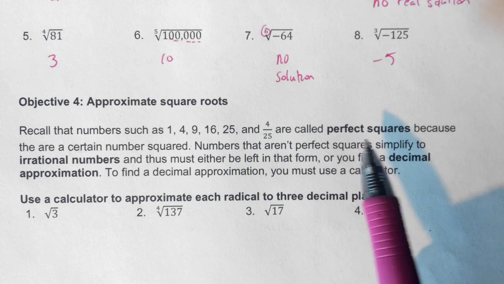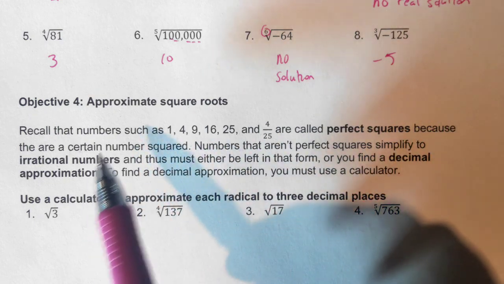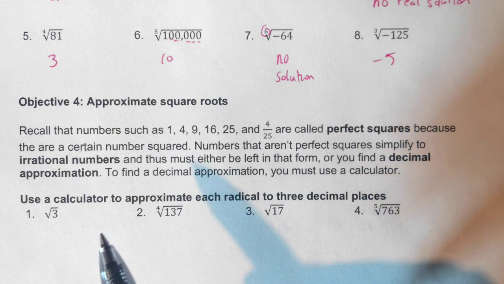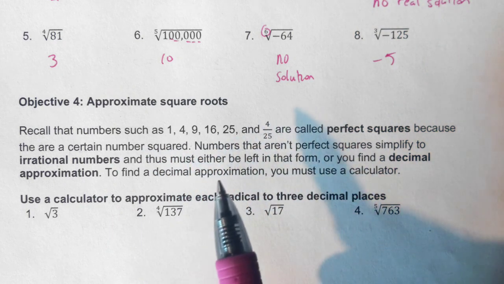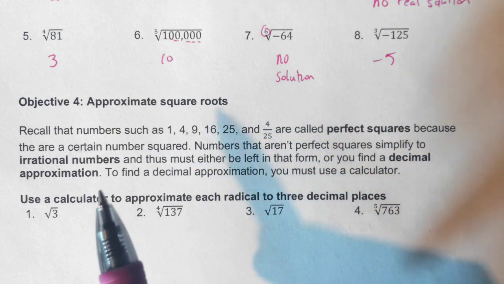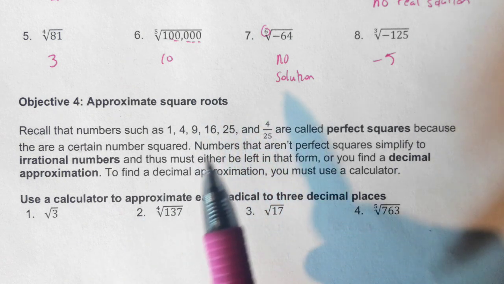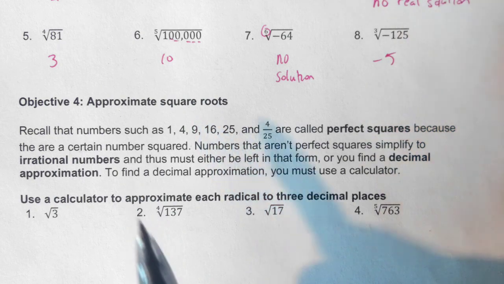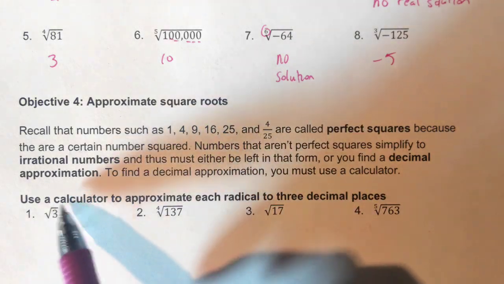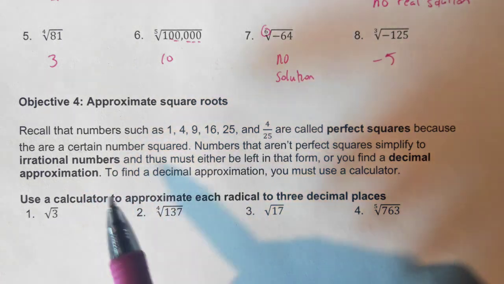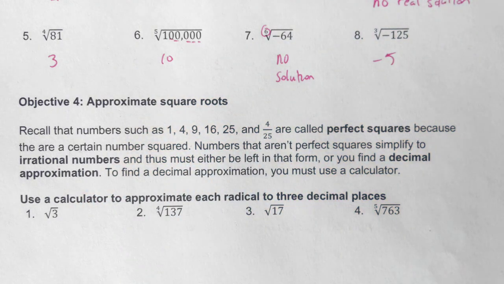Now, numbers that aren't perfect squares simplify to what's called irrational numbers. And an irrational number, you should remember, is a non-repeating, non-ending decimal. So it's a number that goes on forever and ever in a non-repeating fashion. What we can do with irrational numbers is most of the time we're going to leave them in simplest radical form, but today we're going to get a 3 decimal approximation with our calculator.